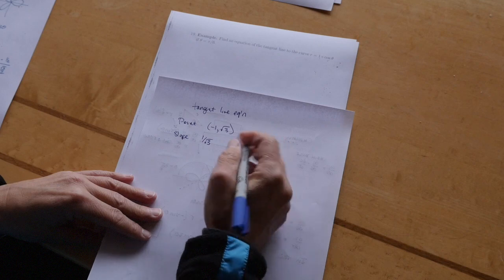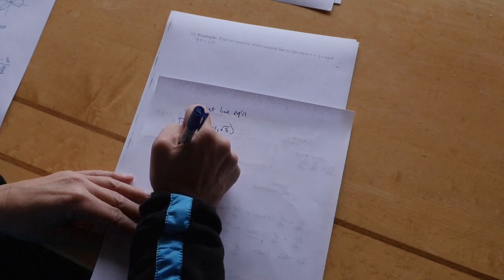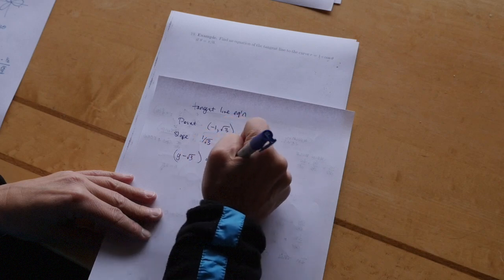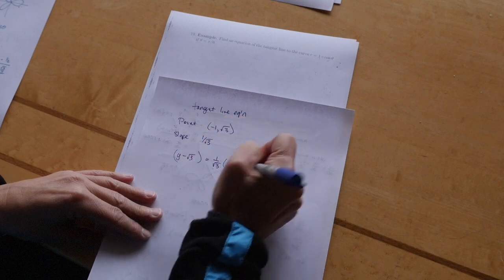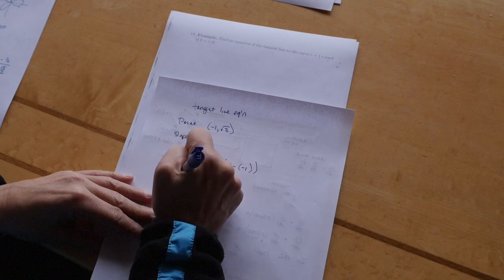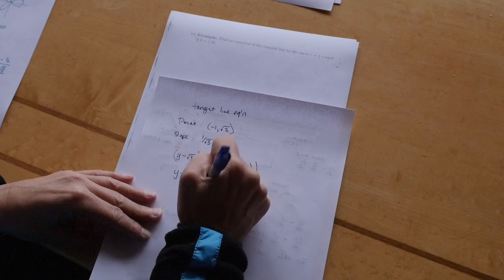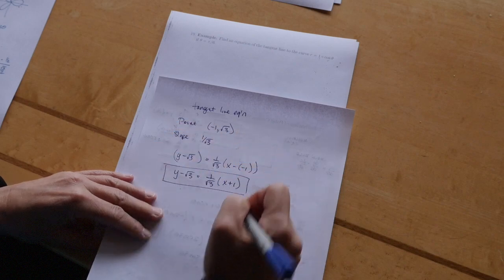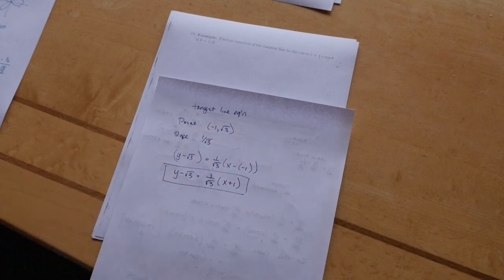So we use the point slope form of the line. That will be y minus the y coordinate equals the slope times x minus the x coordinate. Possibly could rewrite that like this. y minus root 3 is 1 over root 3 times x plus 1. Okay, so there is the equation of the tangent line on that polar curve r equals 2 cos 3 theta at the point where theta is 2 pi by 3.